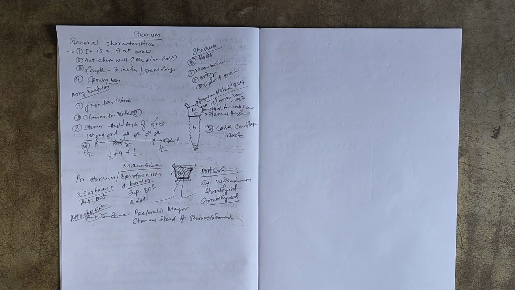And each half of the lateral part of the posterior surface of the manubrium is related to the corresponding parietal pleura. So what is it related with? As all of us know, behind the sternum there are the inner parts of the chest, like lungs and heart.